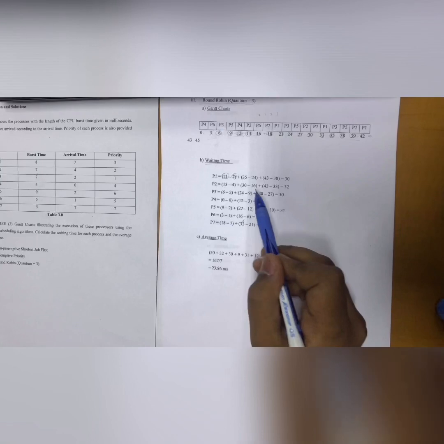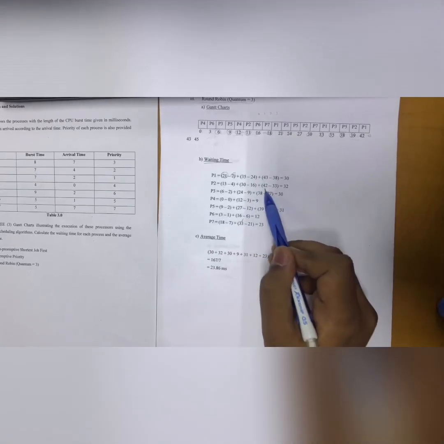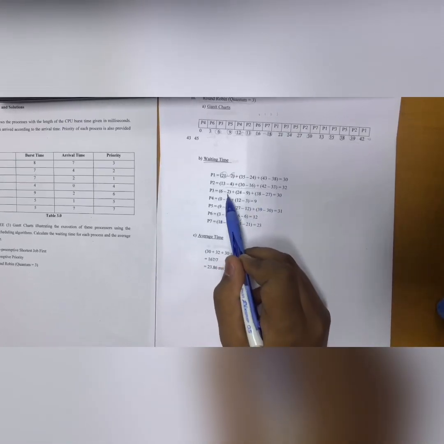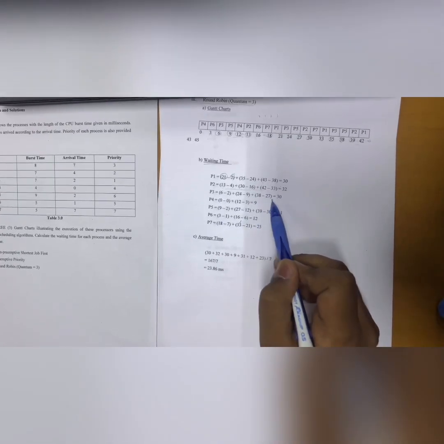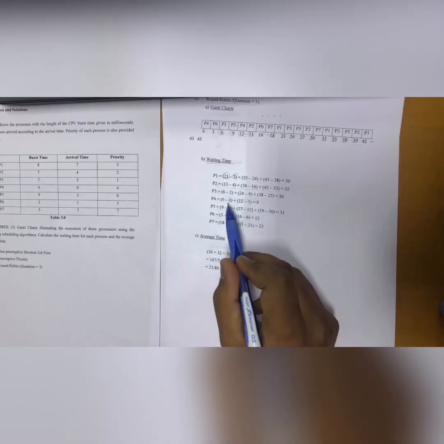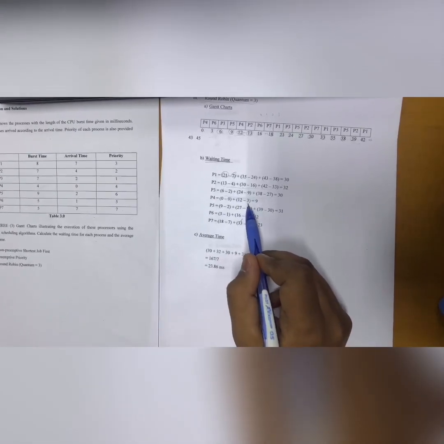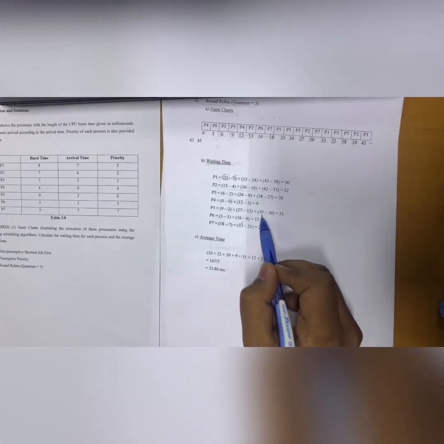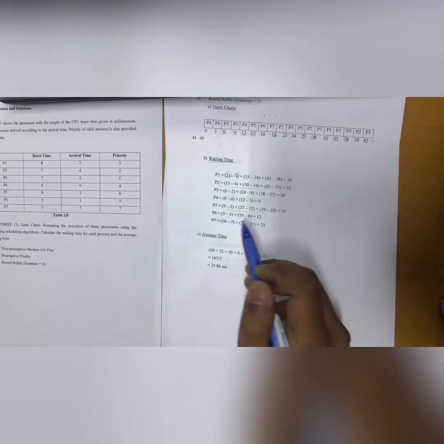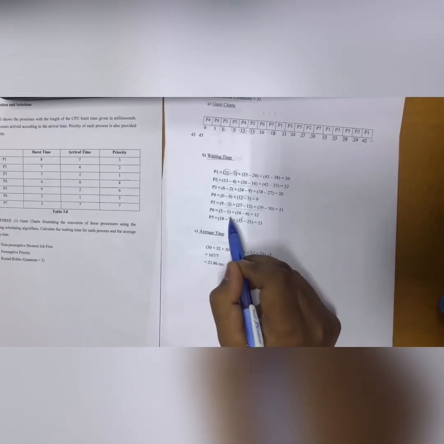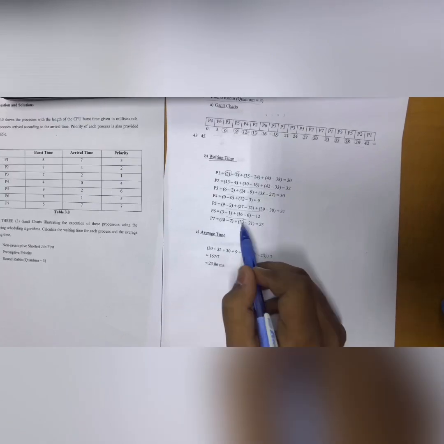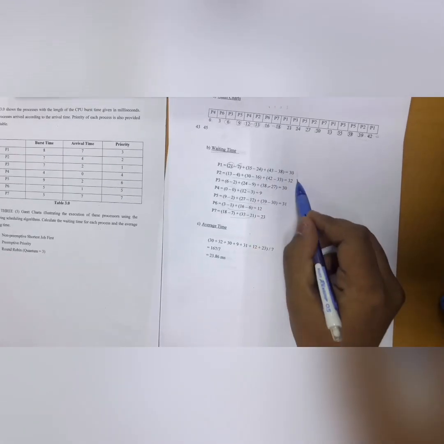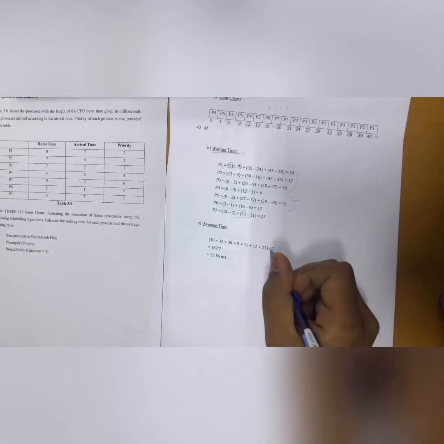P2, 13 minus 4, 30 minus 16, 40 minus 33. All the total, 32. 6 minus 12, 24 minus 9, 38 minus 27. All the total, 30. 0 minus 0, 12 minus 3 equals 9. 9 minus 2, 27 minus 12, 39 minus 30. All the total, 31. 3 minus 1, 16 minus 6. All the total, 12. 18 minus 7, 33 minus 21. All the total, 23. As you can see, take all these totals and make it the average time.